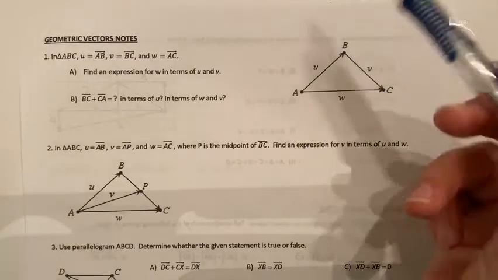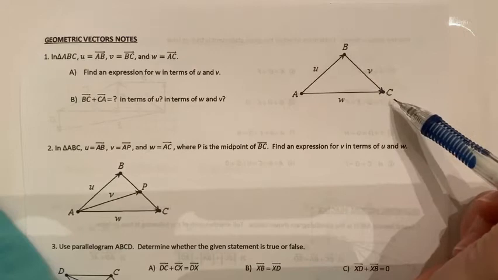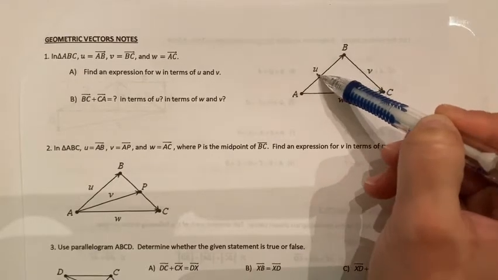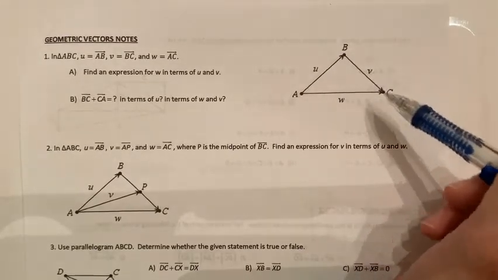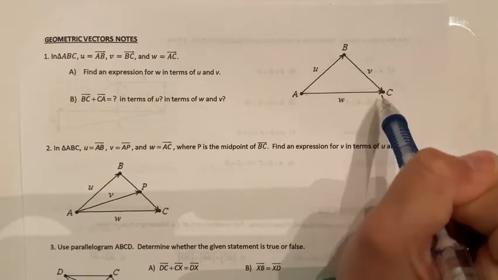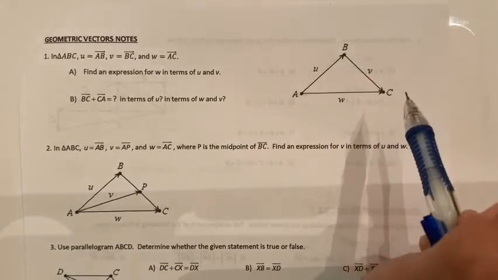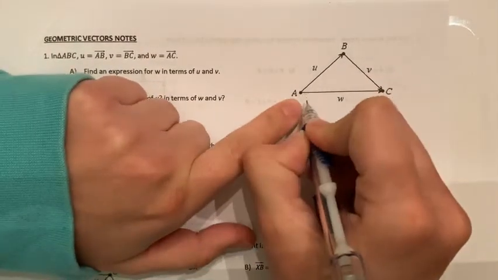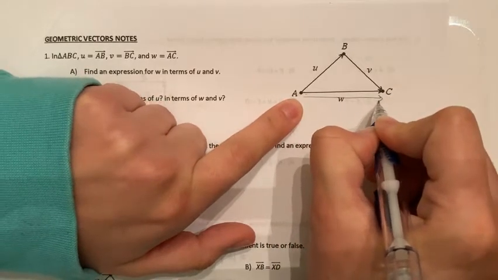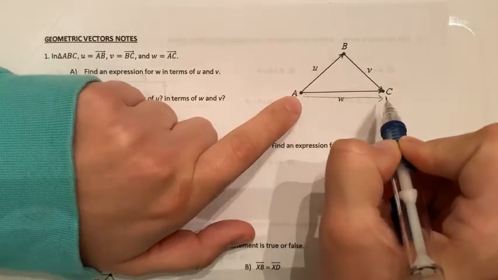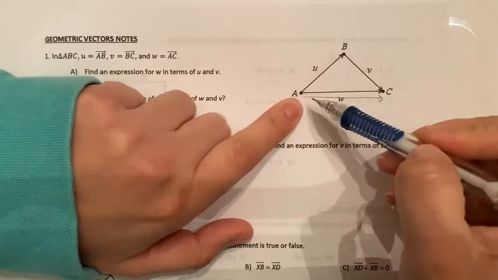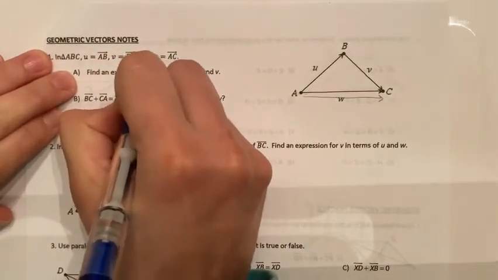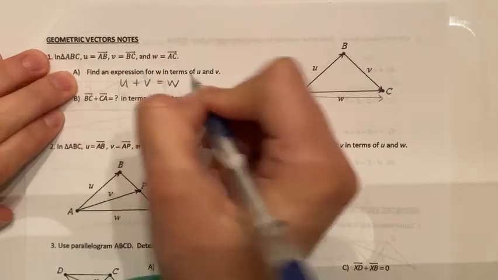So, looking at our first triangle, A, B, C, A. A to B is vector U, B to C is V, and then A to C is W. Notice where those arrows are. I want to write an expression for W in terms of U and V. If I want W to be the answer, that means I had to start here and end here. Well, it's already drawn perfectly for me. U plus V will equal W. So there's our expression.